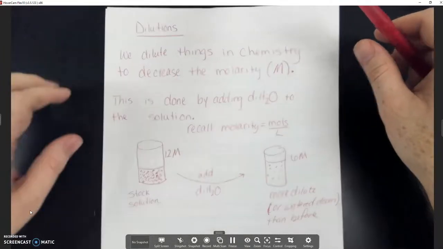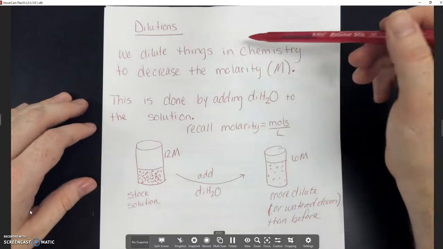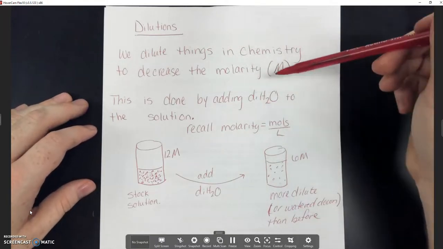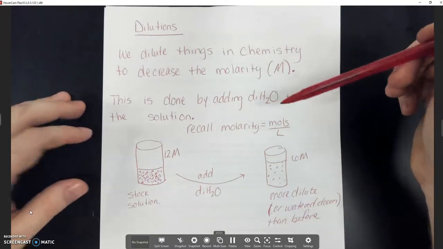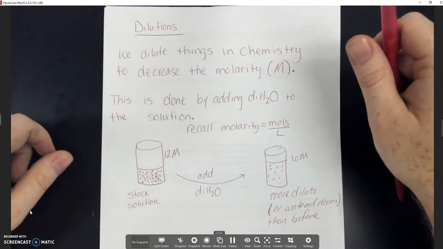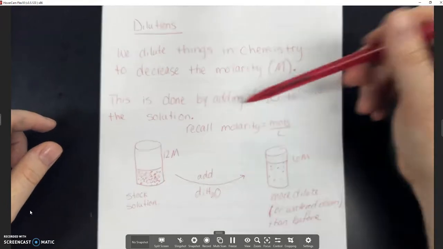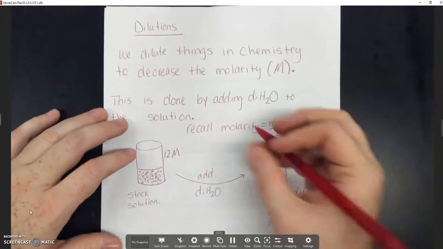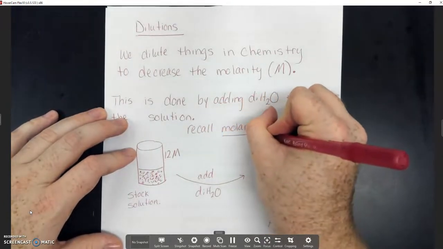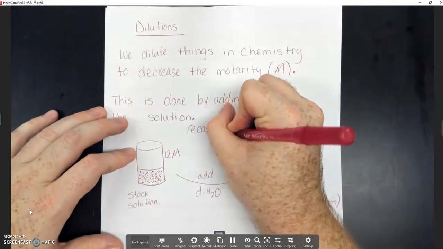So what is a dilution? Basically, we dilute things in chemistry to decrease the molarity of whatever that solution is. This is necessary when things are too concentrated, and it's done by simply adding distilled water to the solution. And I'd like you to recall that molarity is equal to moles per liter. All right, moles per liter.